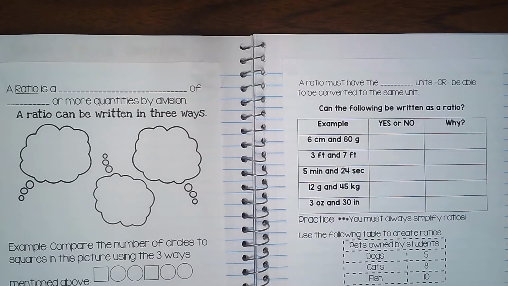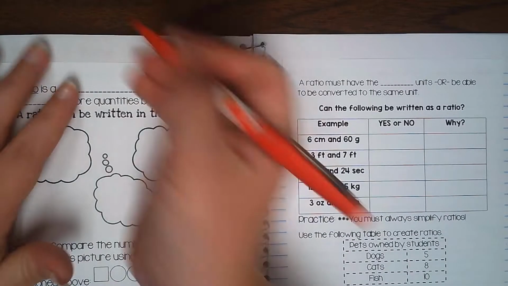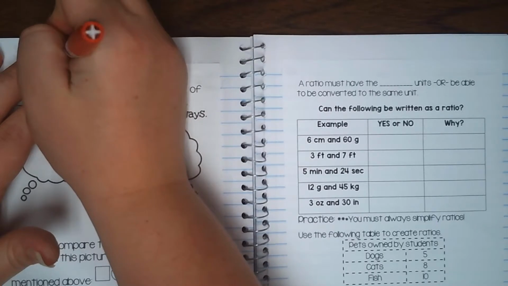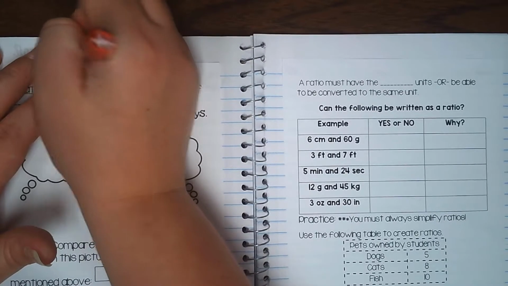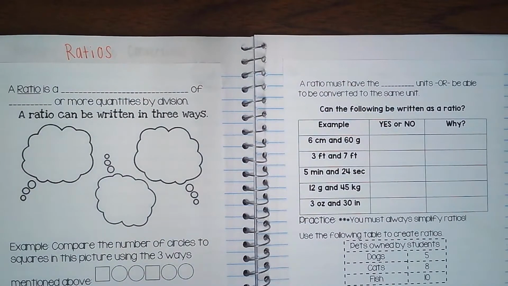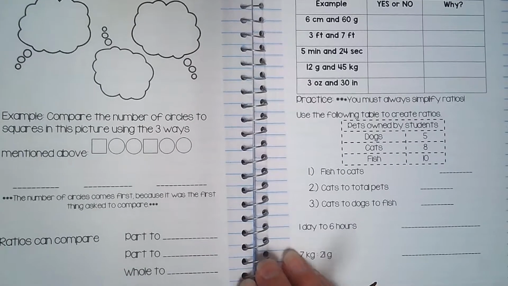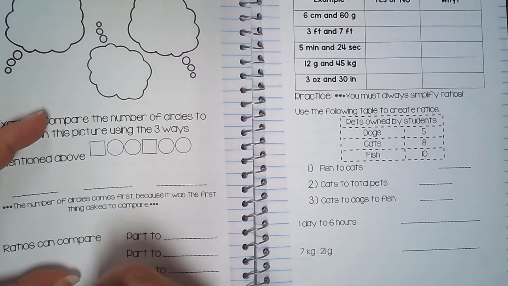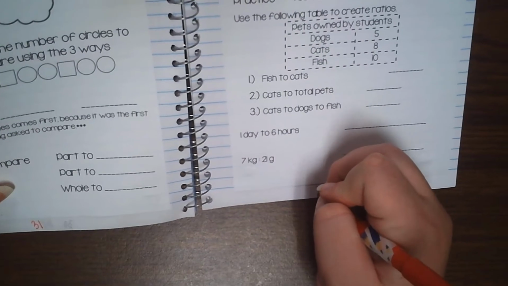Alright, today we're going to be talking about ratios. Ratios is on page 31 and 32.